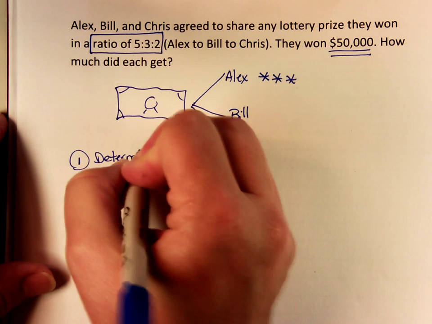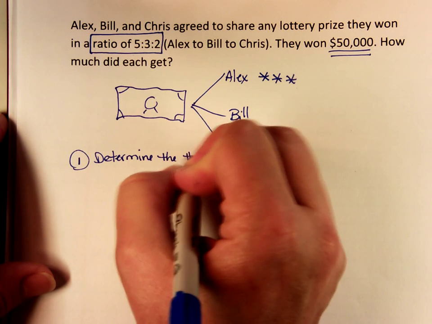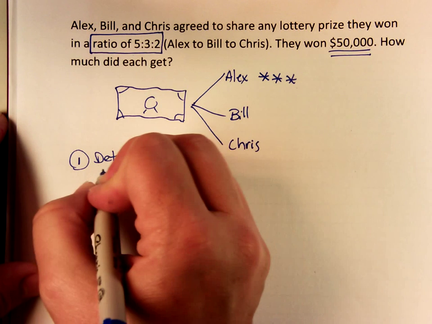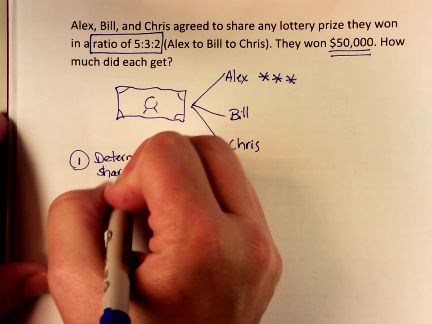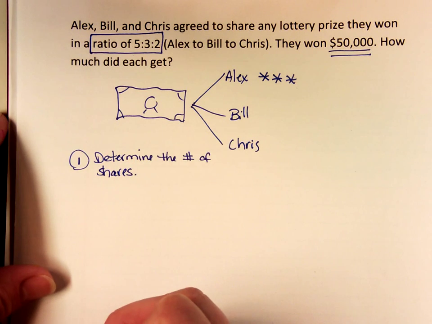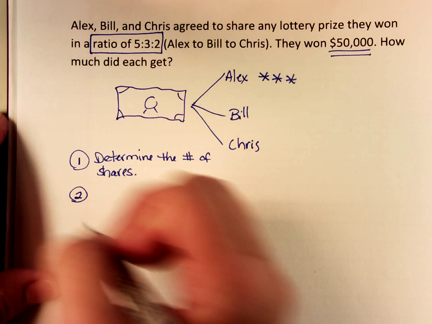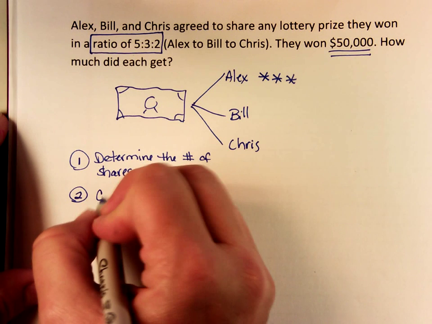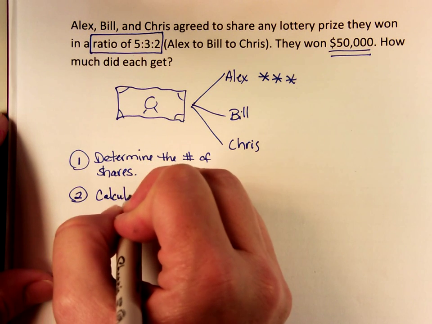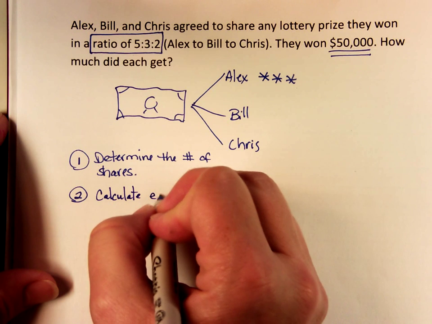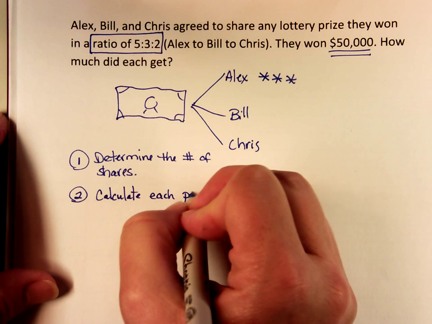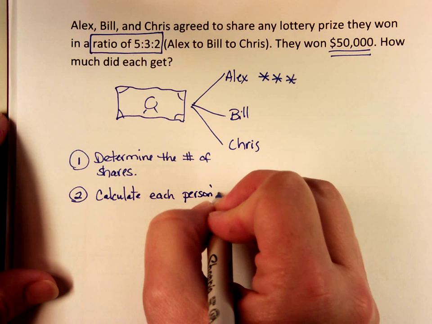Determine the number of shares. Once I do that, I'm going to be able to calculate how much each person gets. Calculate each person's share.